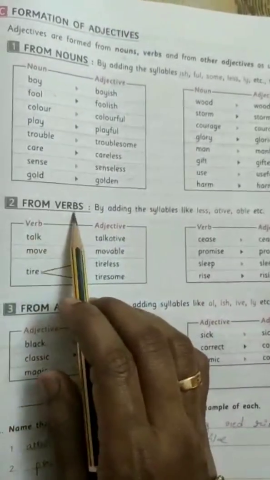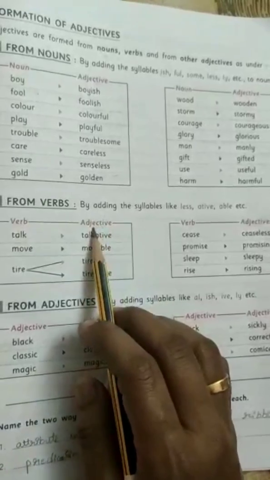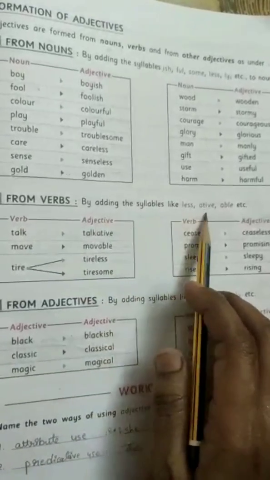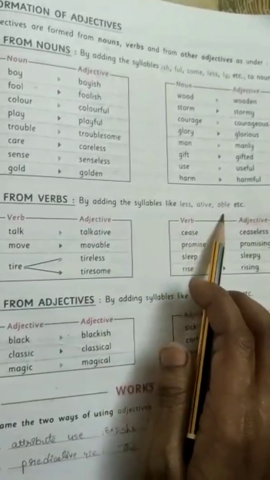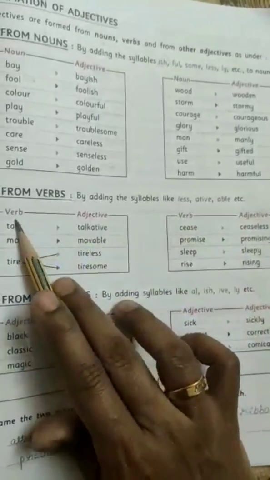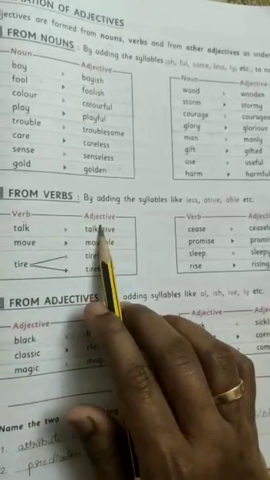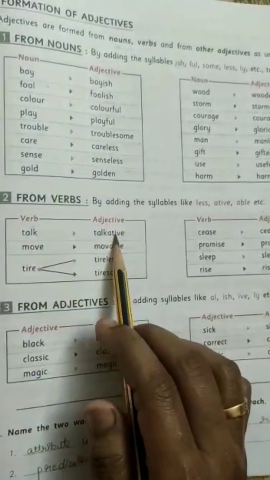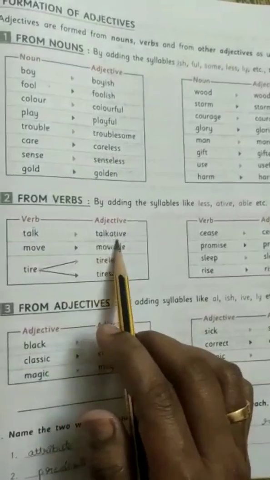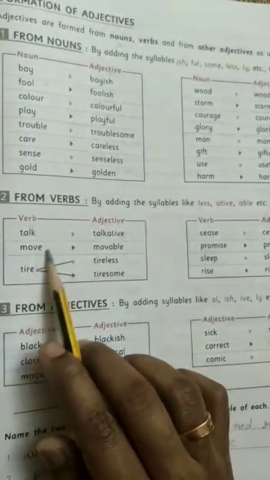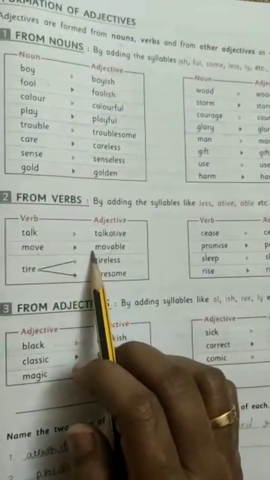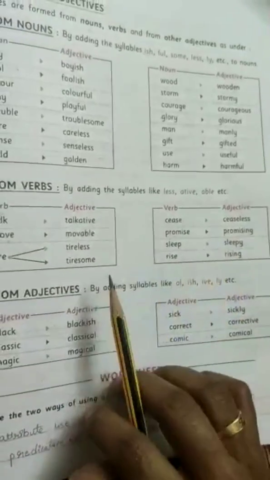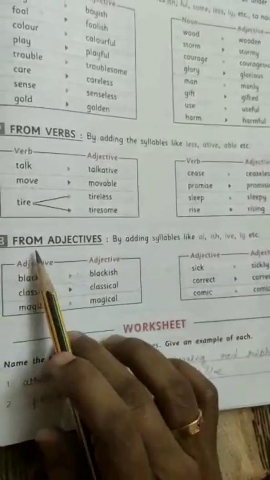Now from the verbs, how can we make the adjective? By adding syllables like less, ative, able, etc., from the verb we can make the adjective. Like talk, we are going to add ative, it will be talkative. Move, we are adding able, it will be movable. Likewise we have examples. Please read it on your own.